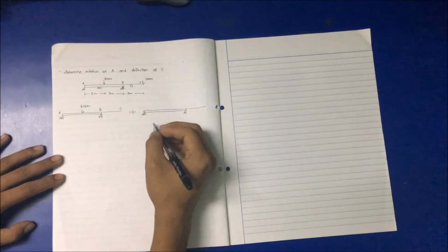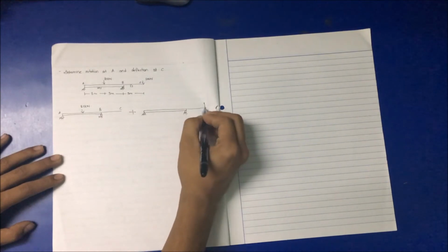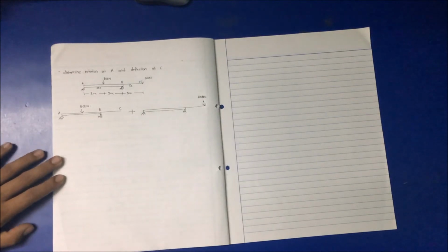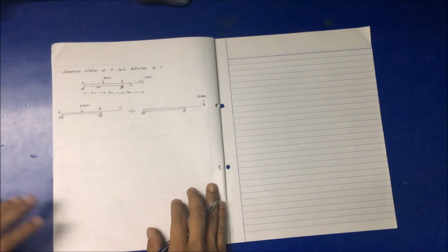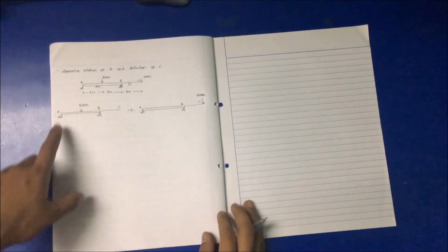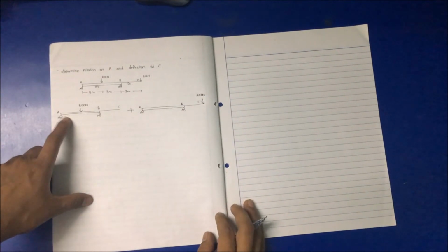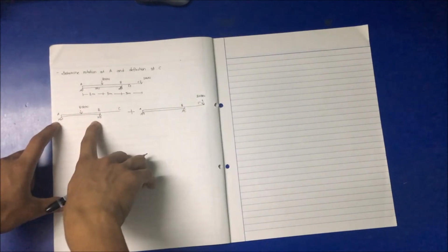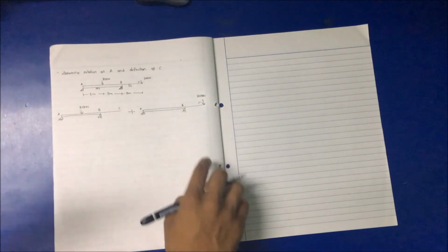So this is the case, and we are provided with 20 kilonewton at the free end. So this is the given condition. If we see A, B, C, there are loads of 80 kilonewton and 20 kilonewton provided, and we have supports at A and B. So we have to determine the support reactions.